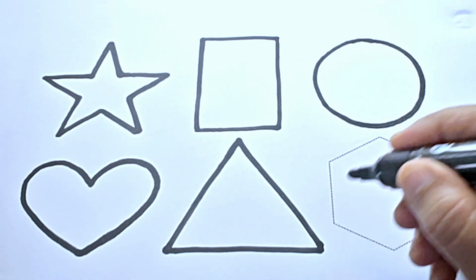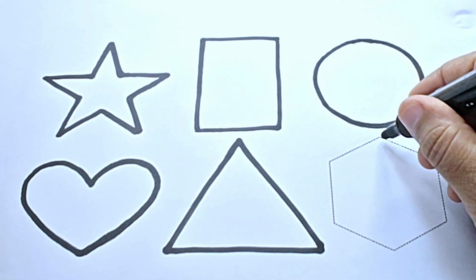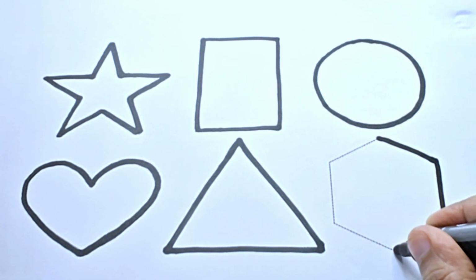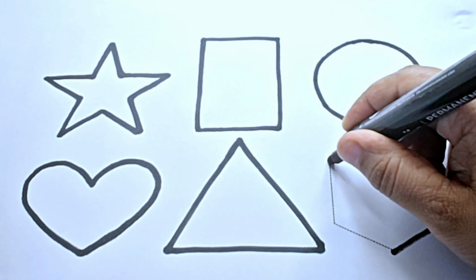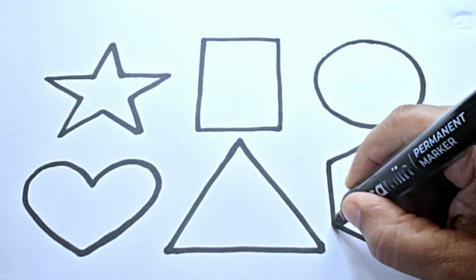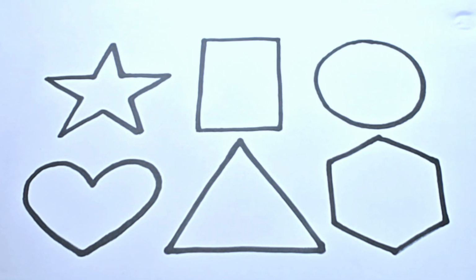Triangle. Hexagon. Now let us know about the color names.